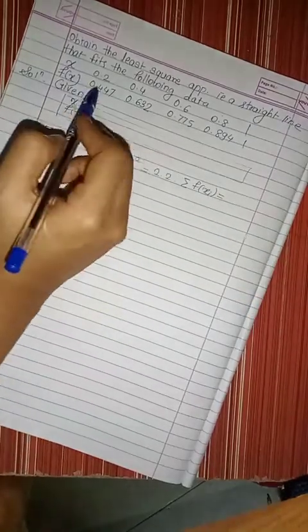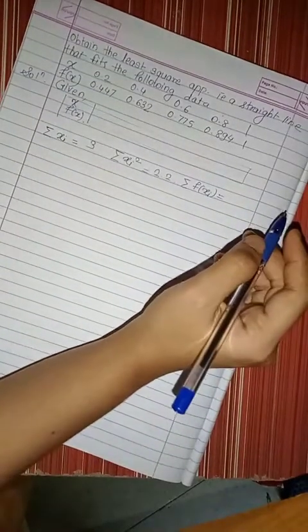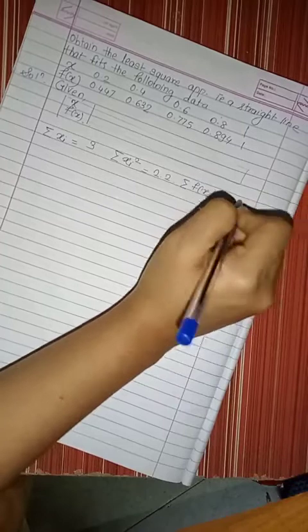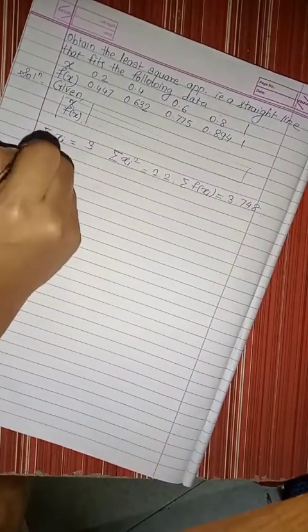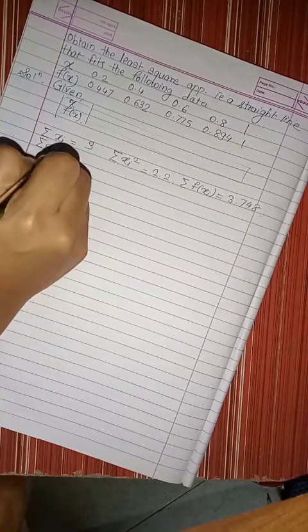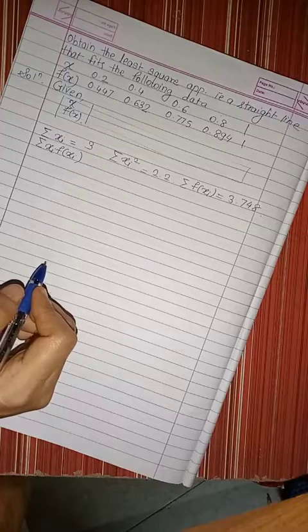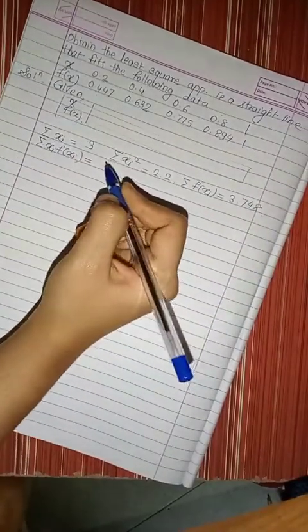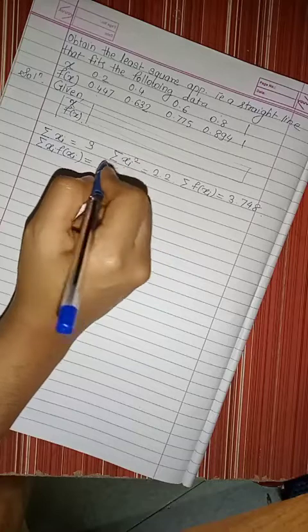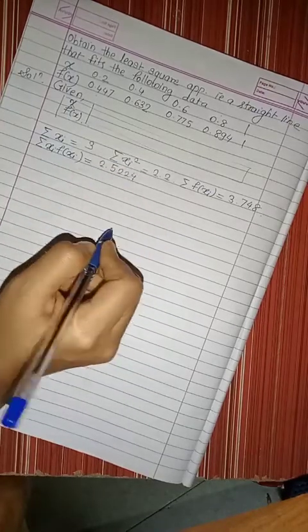So summation of f of xi, xi and f of xi are given, you just have to add them. So the answer is 3.748. Okay, now the next one is summation of xi into f of xi. What you have to do is find the multiplication of these and then add. So the final answer is 2.5224.